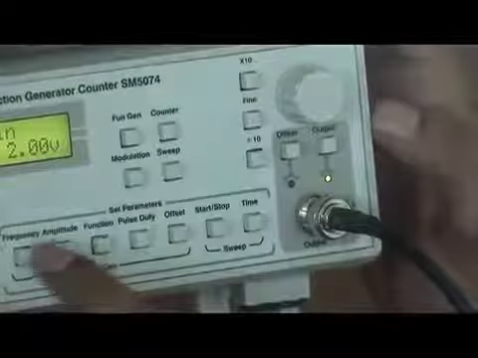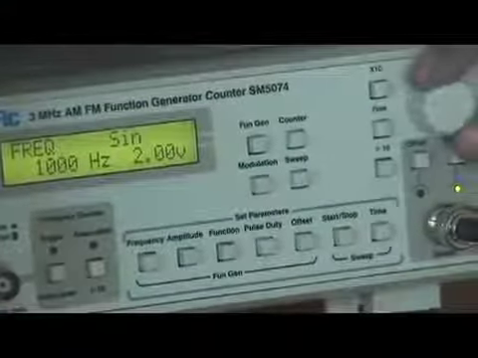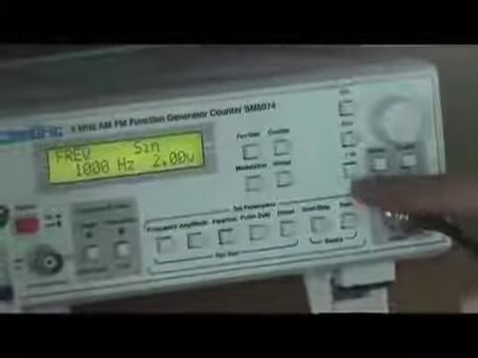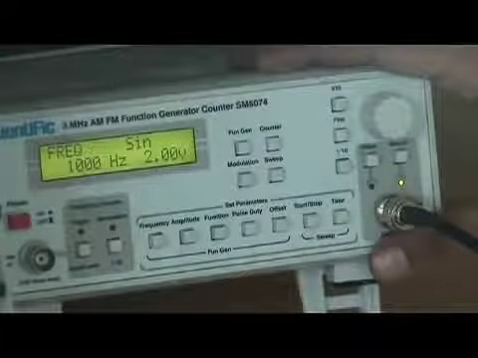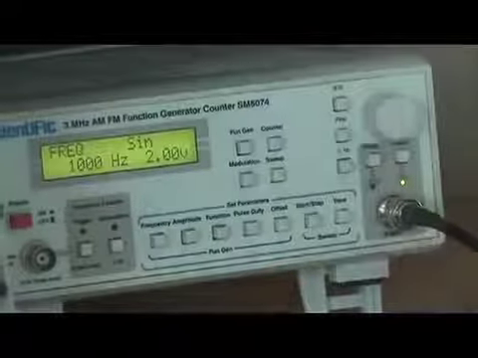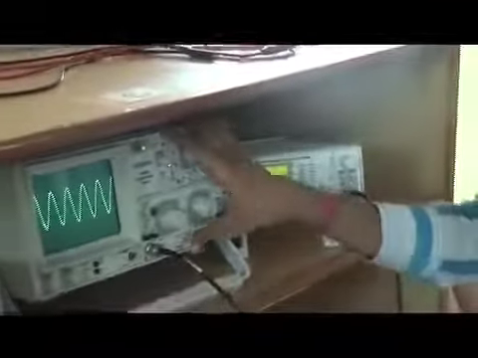So important buttons in this function generator are frequency, amplitude and functions, and to vary the frequency or amplitude, use this knob. To multiply the amplitude or frequency by 10 or divide it by 10, you can use these two. Now the signal generated from the function generator is coming through this CRO cable, which has a BNC connector on both sides. One connector I connect here, and the other connector I am connecting to the CRO.